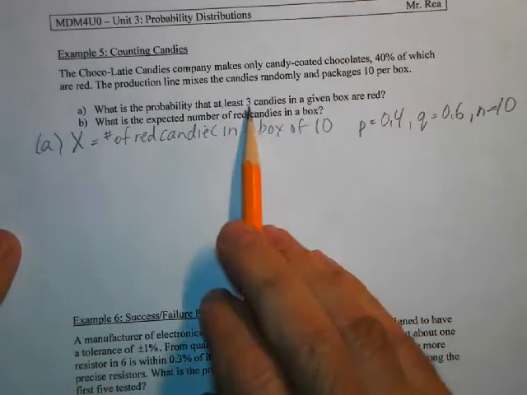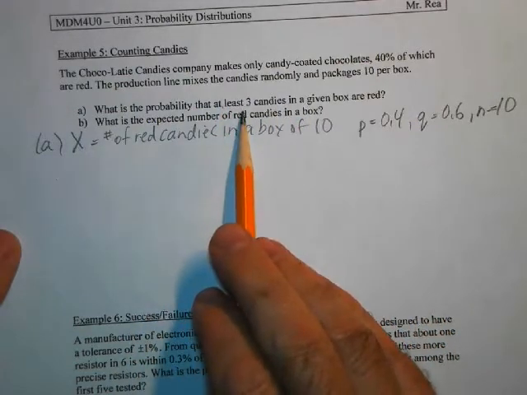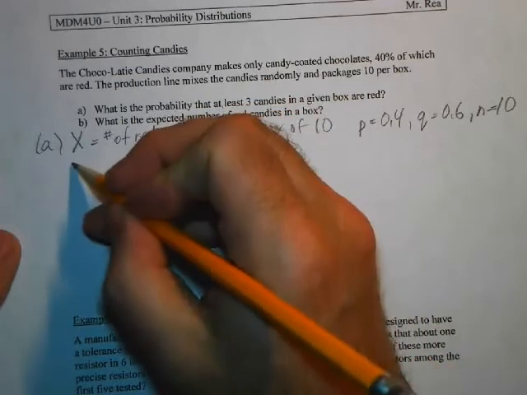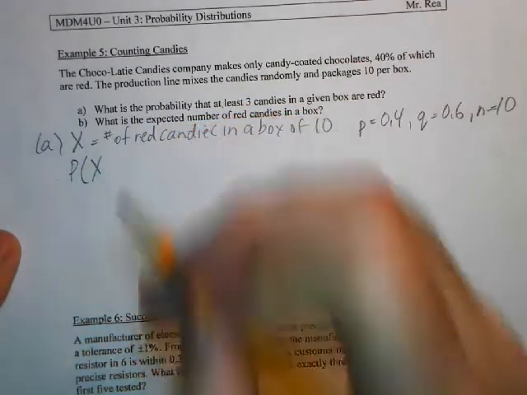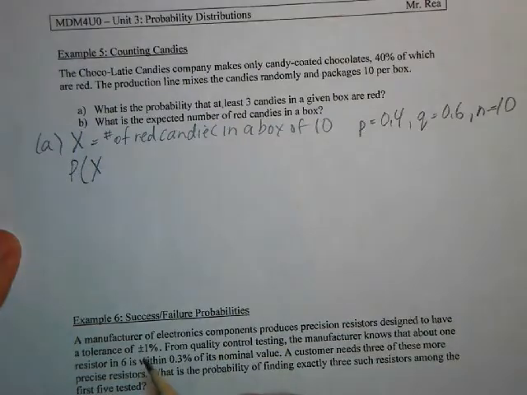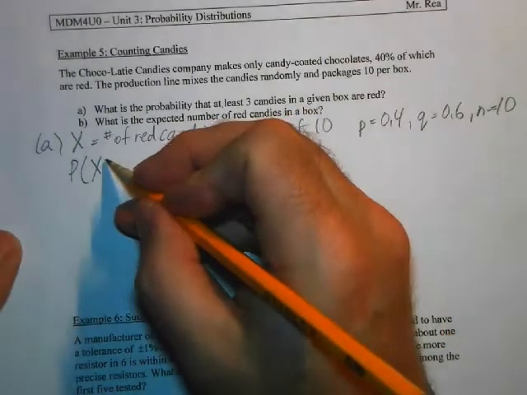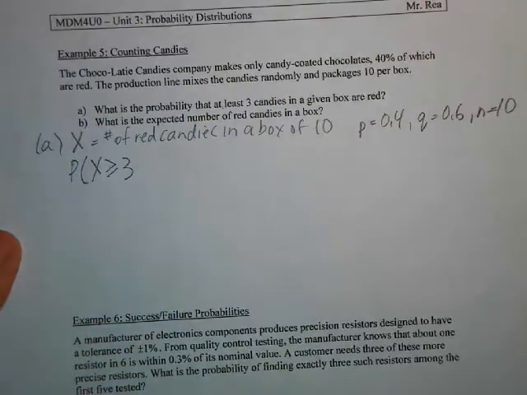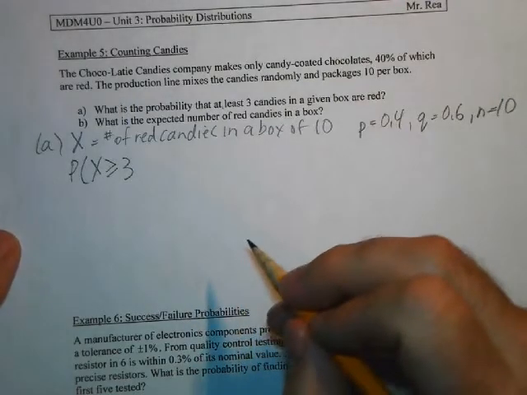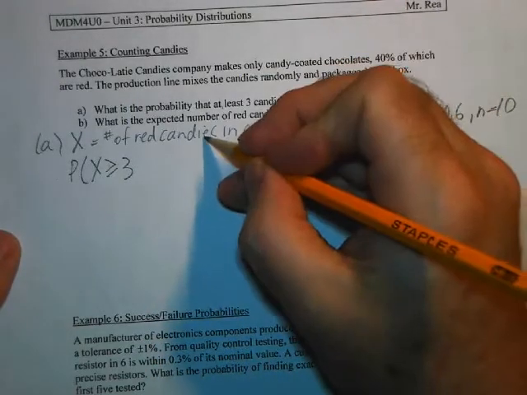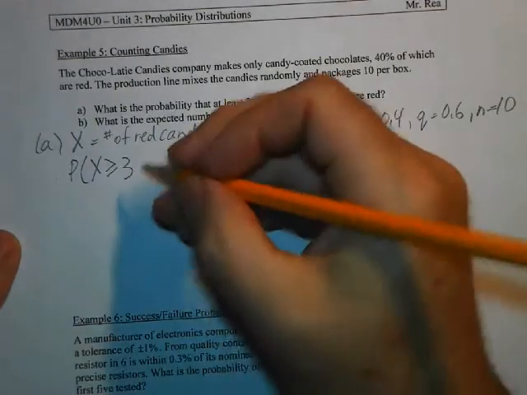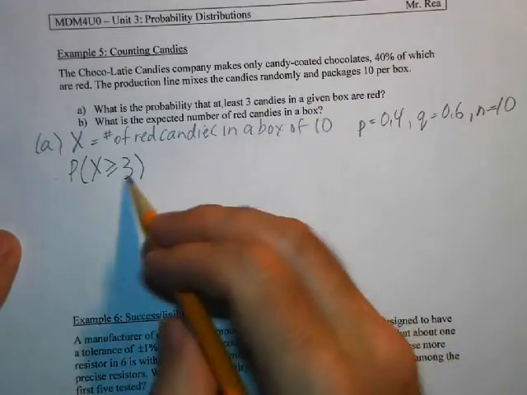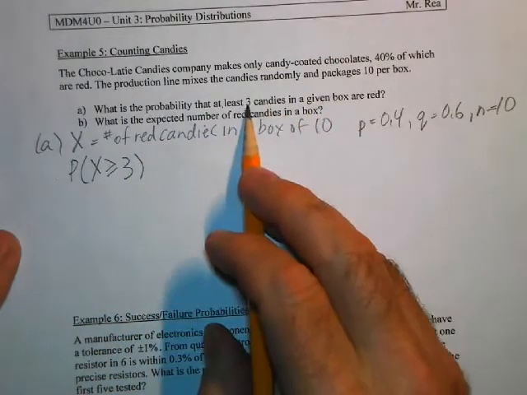So you really have to be careful about the wording here. At least 3 basically means 3, 4, 5, 6, 7, 8, 9, 10. So I'm looking for the probability that x, instead of saying x equals 3, 4, 5, 6, 7, 8, 9, 10, I'm going to say x is greater than or equal to 3. I guess I could say greater than 2, since these are going to be discrete values. I can't have 2.5 red candies. Either way, it's going to work out the same here. But I'm trying to use the same number that they did in the description here.